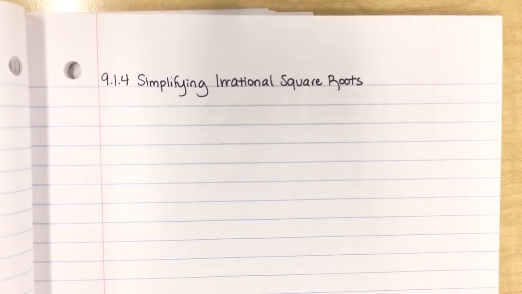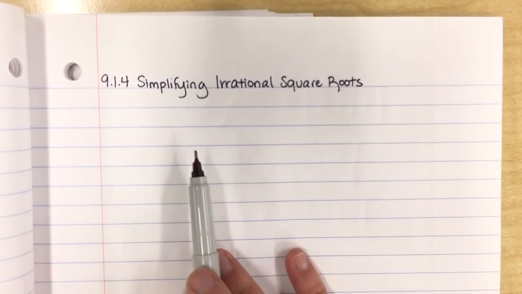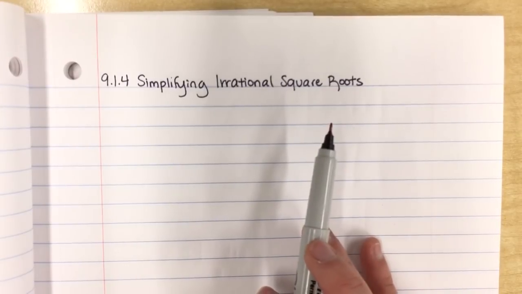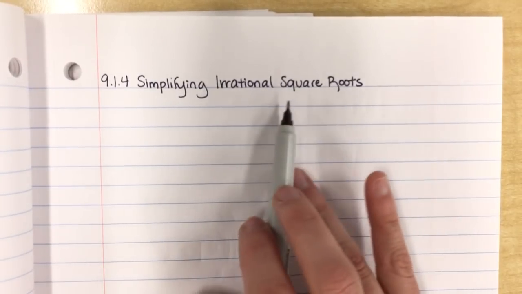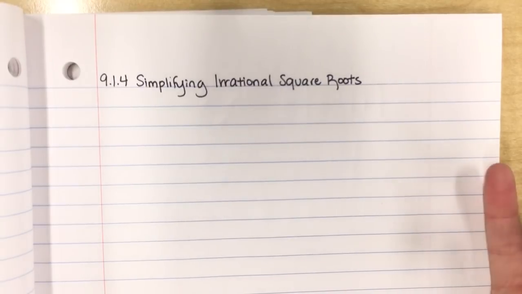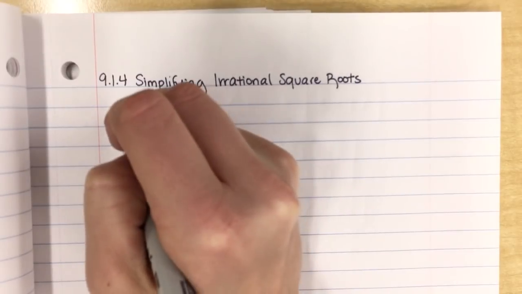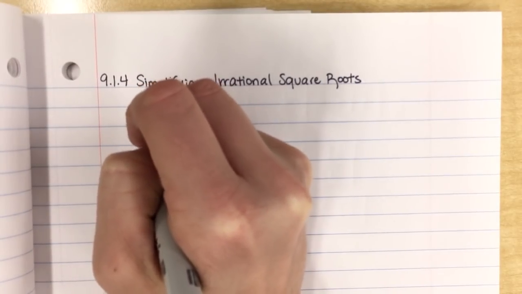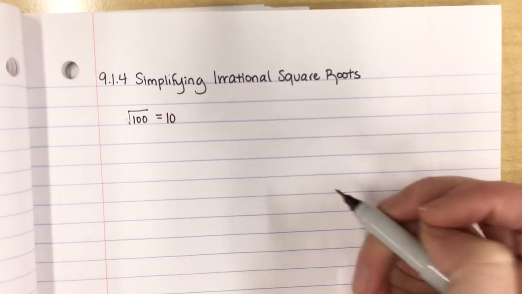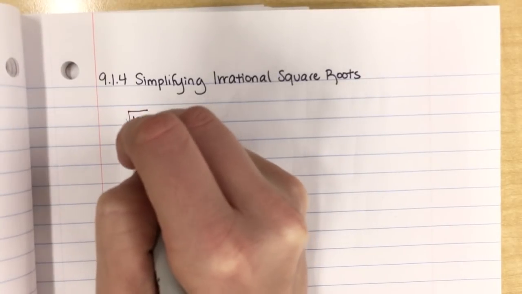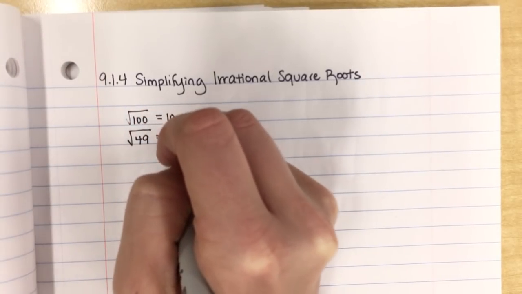All right, today our lesson is on 9.14, simplifying irrational square roots. Now, we've looked a lot at square roots recently, mostly in the context of rational square roots. We've looked at numbers like the square root of 100, which equals 10. We know that the square root of something like 49 equals 7.